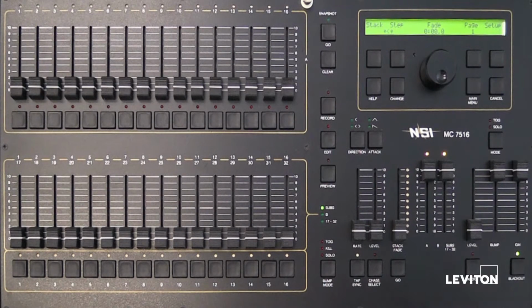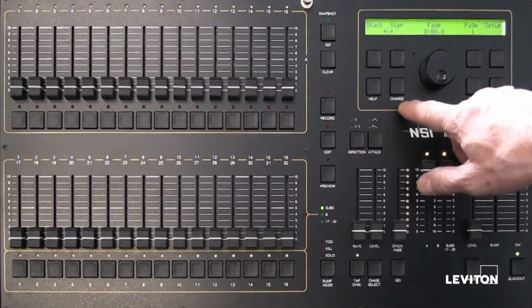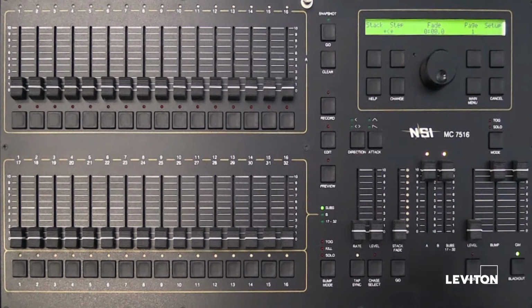Now you can reprogram channels or faders to activate dimmer numbers well above 32, but that's when we get into holding the change and increasing our max dimmers. So you do have that as an option if you need to reach out to dimmers at higher numbers than what you have on the board.